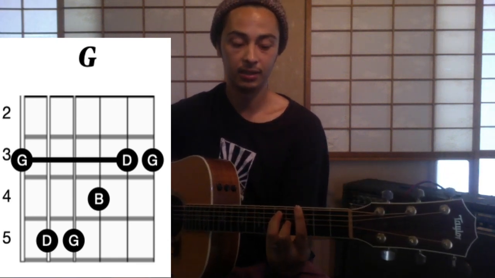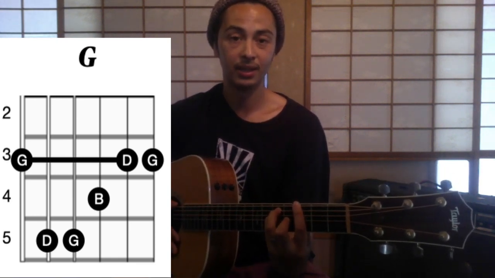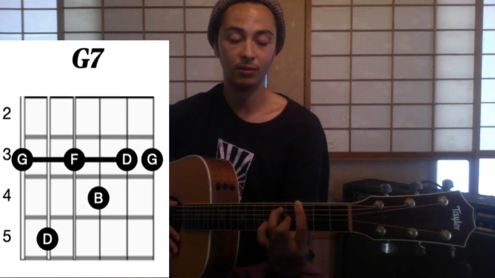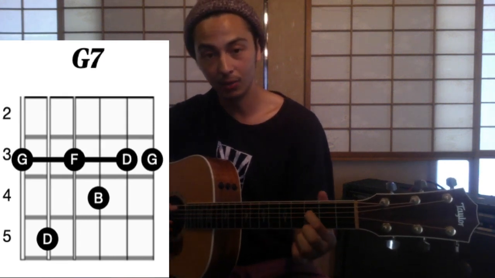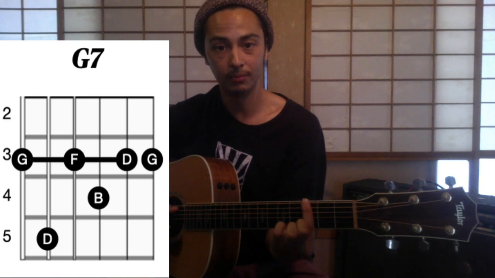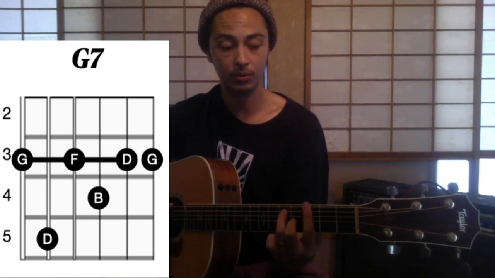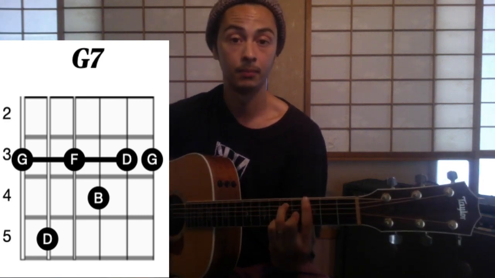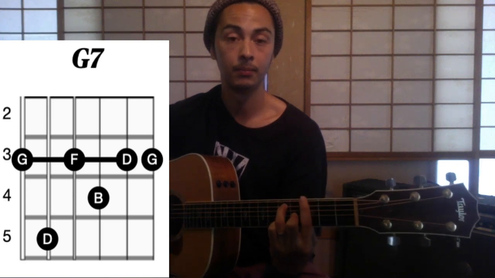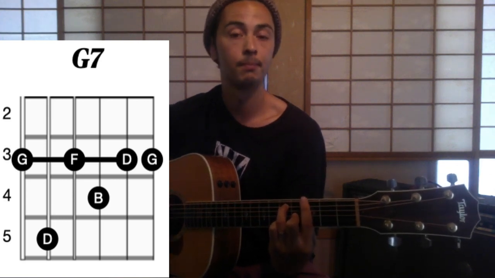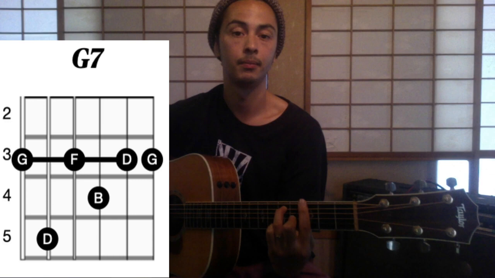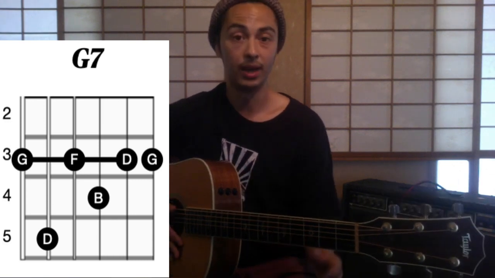The only difference is we're going to take our pinky finger off and play the note on the 3rd fret with that bar. Now that might be quite difficult to do, but give it a try. So that's how you play a G7.